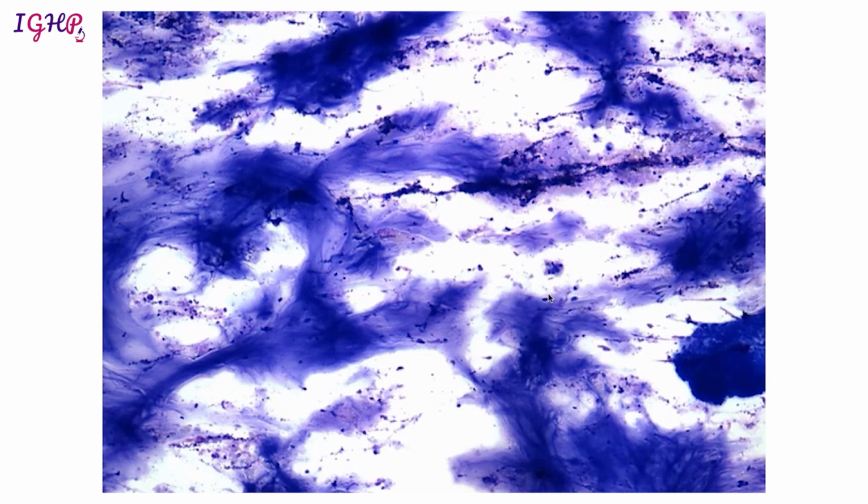For this lesion, we are going to categorize this as category 4, that is neoplastic, and we are going to say that this is a mucinous cystic neoplasm, in which we can favor the possibility of mucinous cystic neoplasm or IPMN depending upon how the cell clusters are there within the mucin.